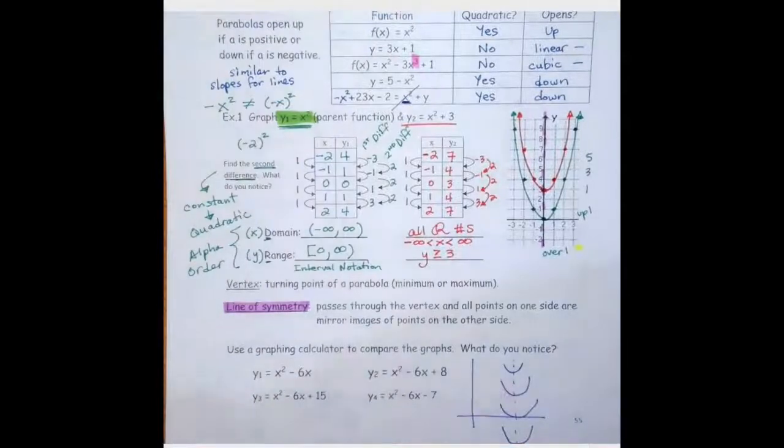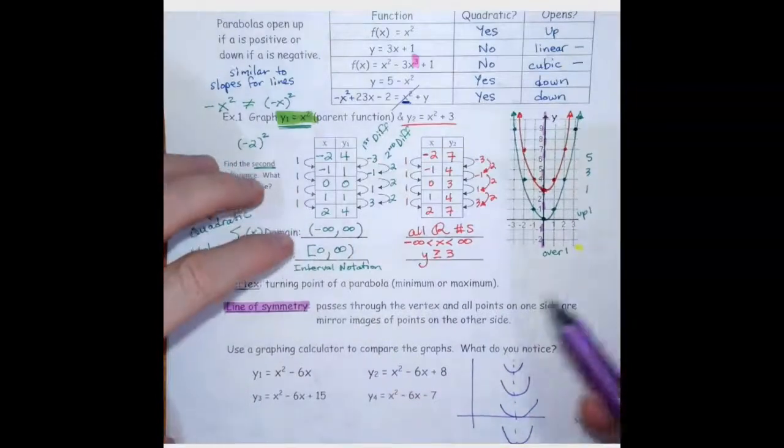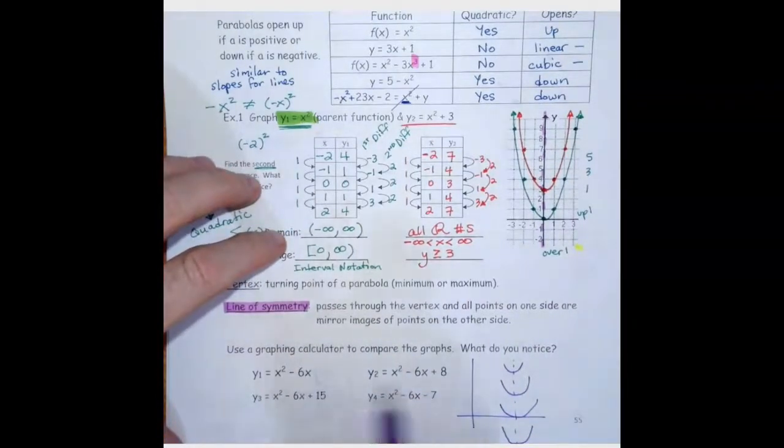So what does that show you? What's a conclusion you can make based on that? Alright. Well, the only thing different about these was the C value.